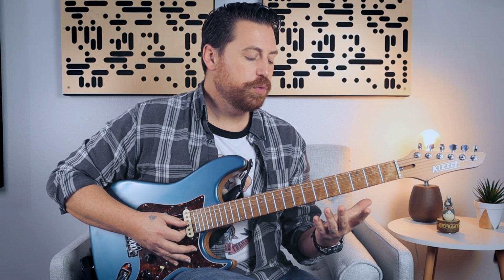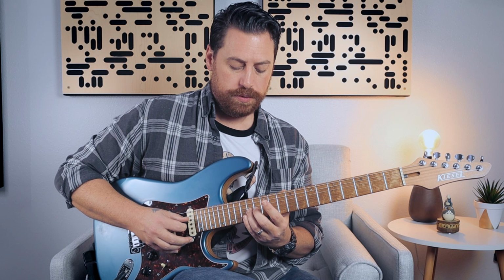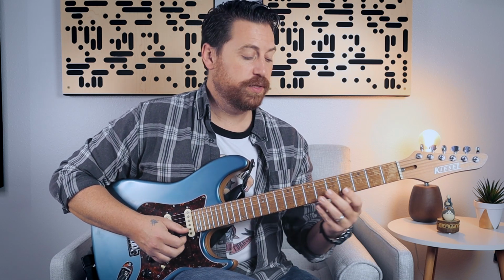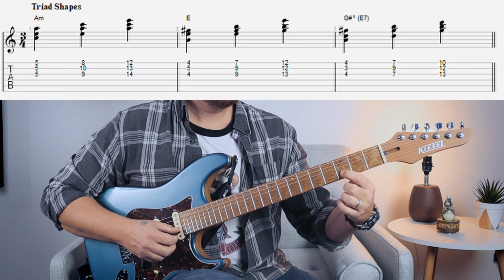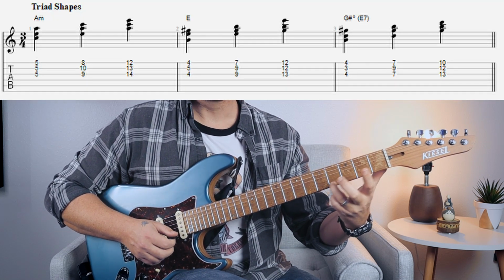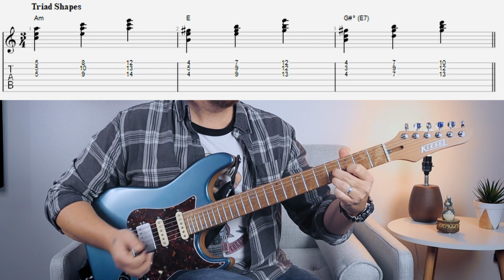Okay, so now we're going to build the diminished triad a half step below A. If we follow the same formula, root, third, fifth: G sharp, then G, A, B, our third would be B, then C, D, our fifth would be D. And if we come down here, this note is G sharp, and we have that chord shape.